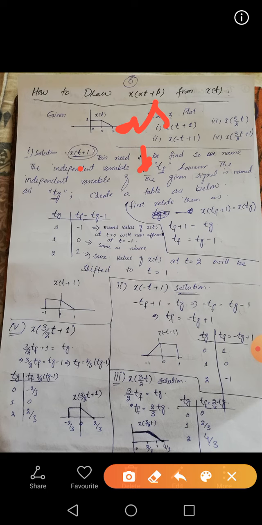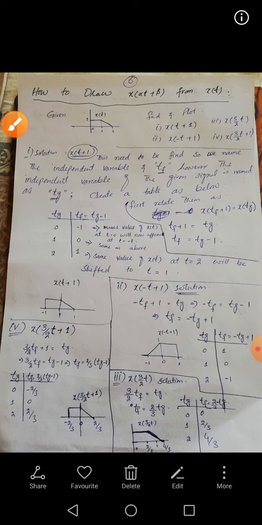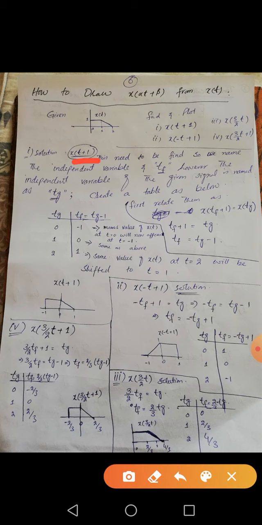First relate this t plus 1 to t. This t is named tf, as we need to find it, and this t of the given signal is named tg.